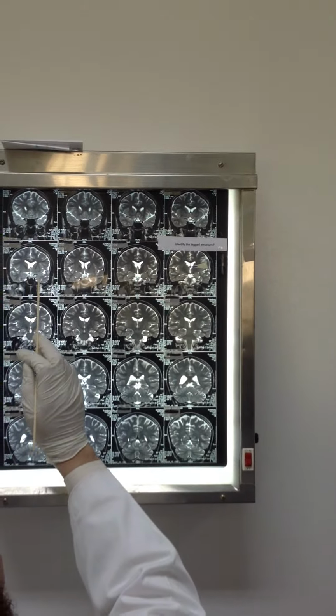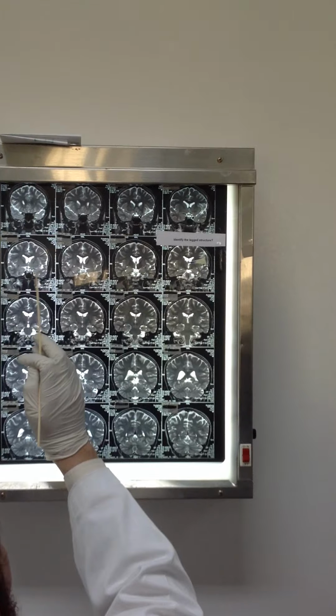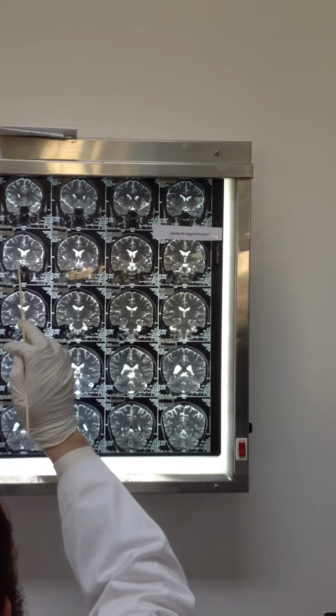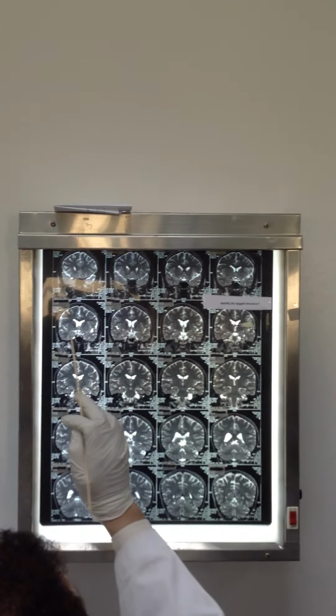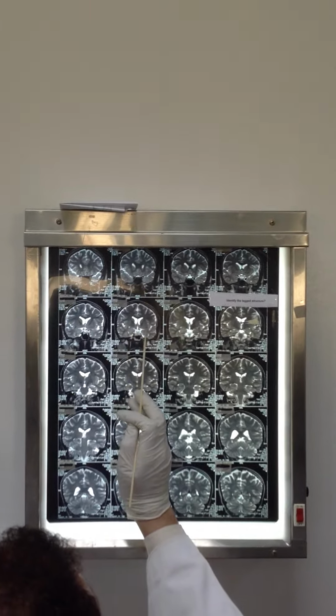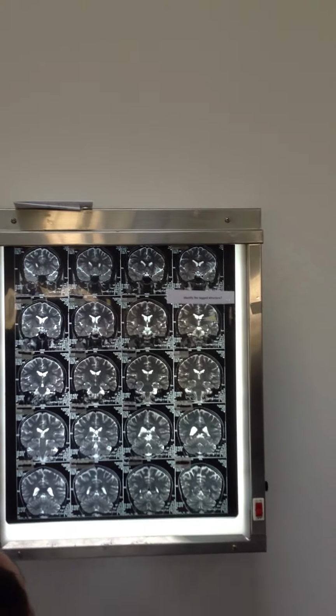This level shows the amygdala. Here it is. This is the amygdala. It's a dark, homogeneous gray zone close to the midline. Okay? And here it is, the amygdala again. The amygdala.